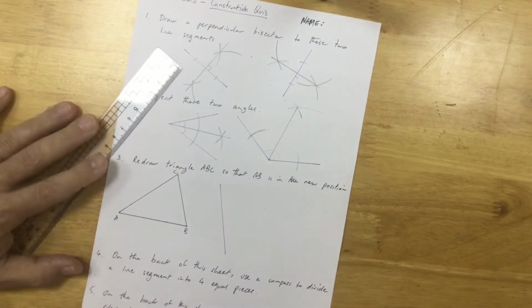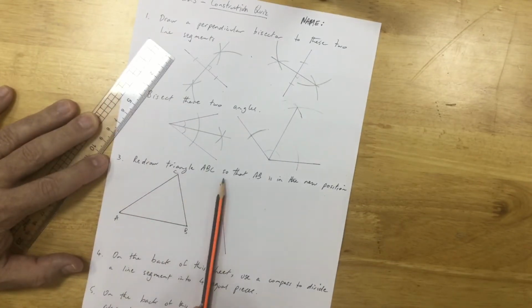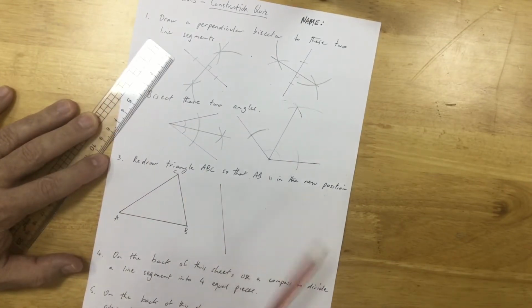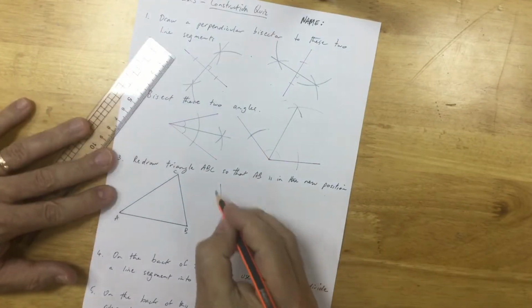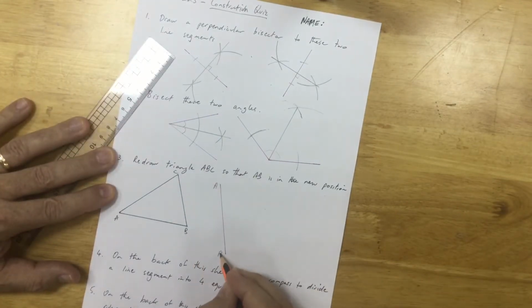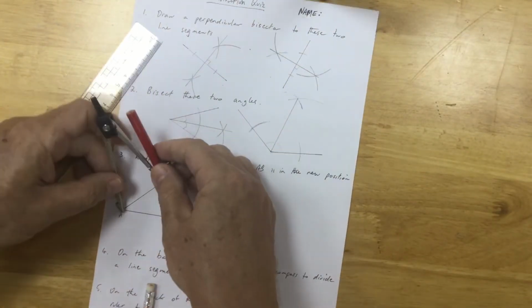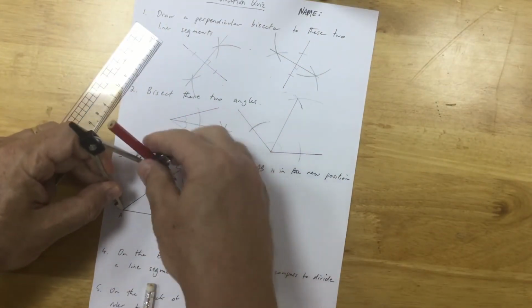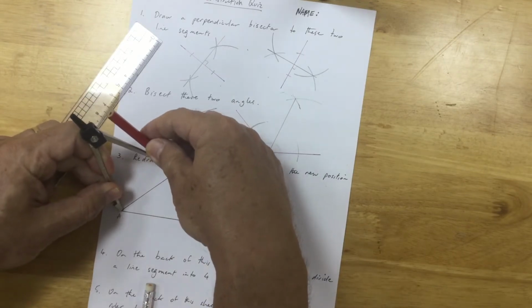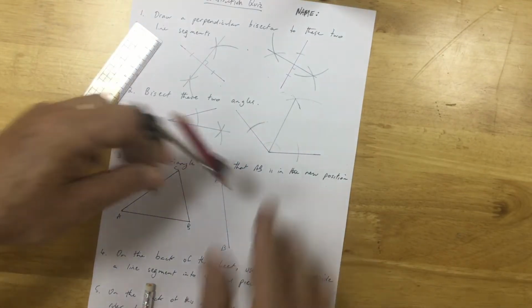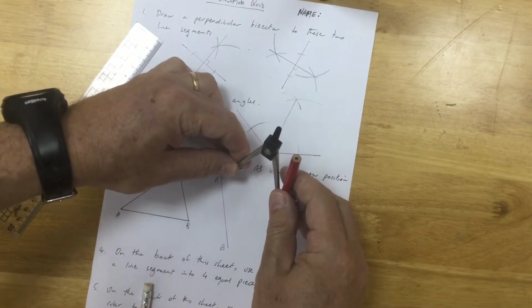Okay. Redraw triangle ABC so that AB is in the new position. So it's like we're going to turn this around. So this will be A and this will be B. And what we do is we use the compass to measure. So AC is this long. See, AC is that long. So we put an arc there.